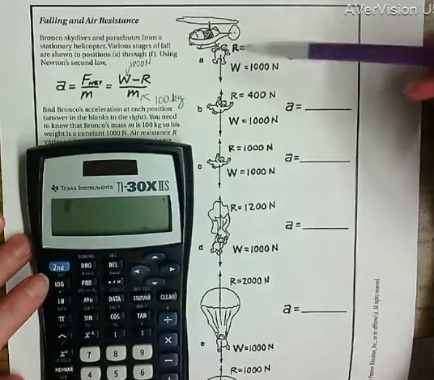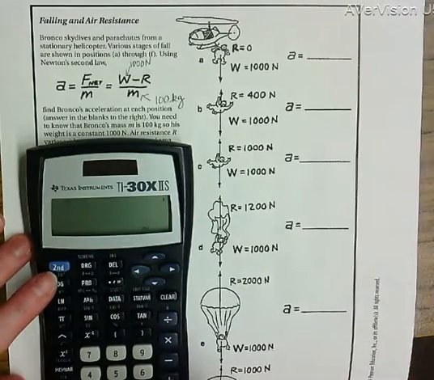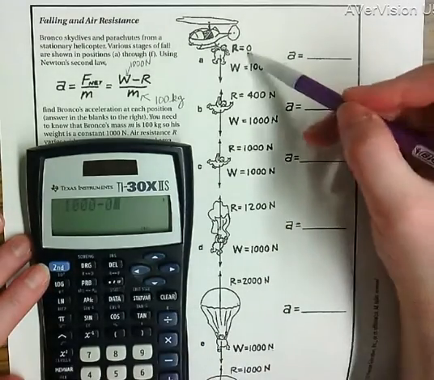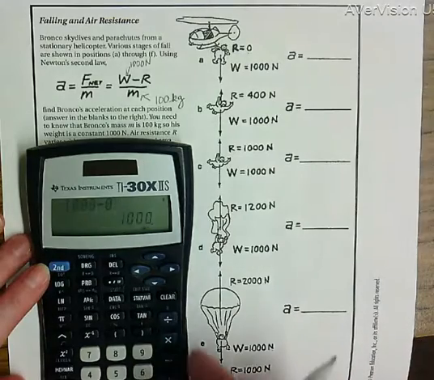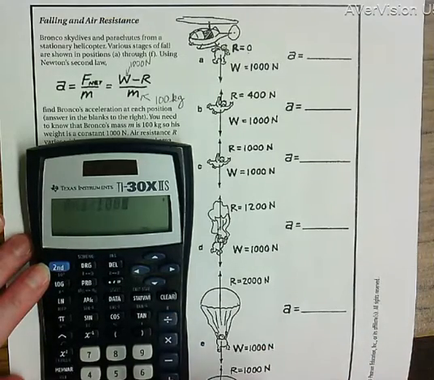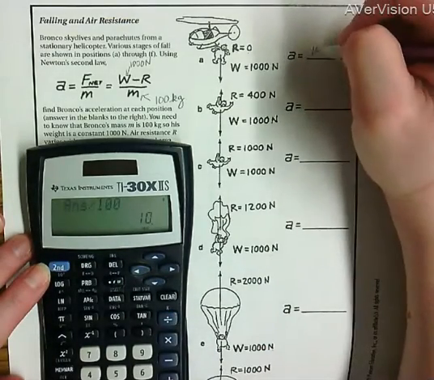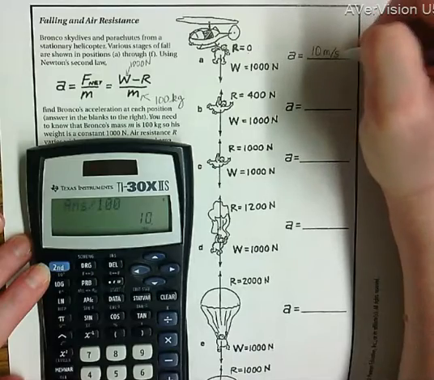So W, 1,000, minus 0, the R, divided by 100 is 10 meters per second squared.